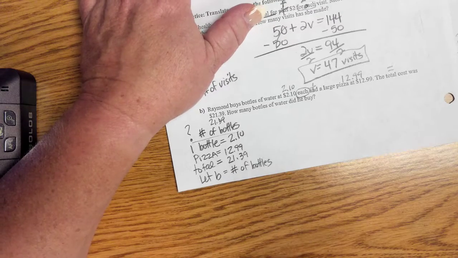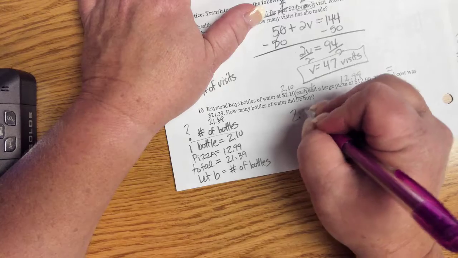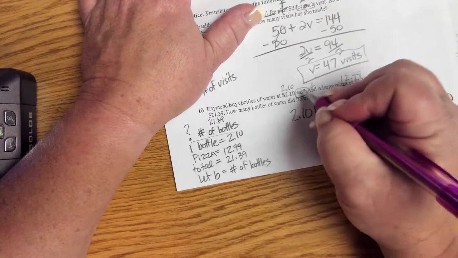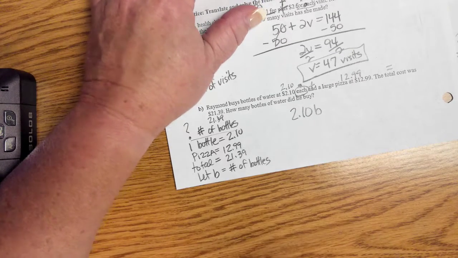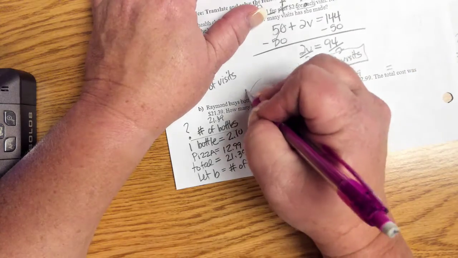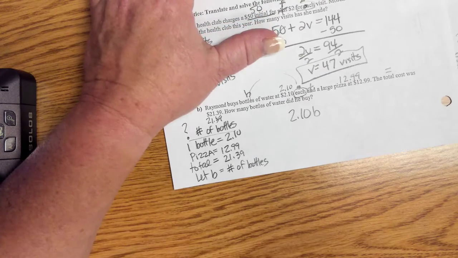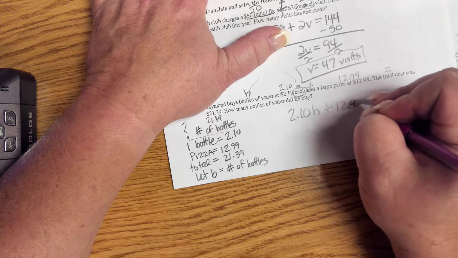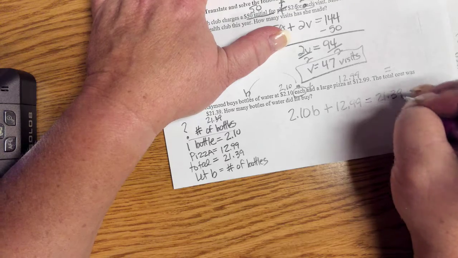Each bottle is $2.10. We don't know how many bottles, and that "each" meant we were going to multiply, weren't we? $2.10 by something, and it ended up being B, number of bottles. So it's not always right in order, but it's close. And we had $12.99 spent on a pizza, and our total cost was $21.39.